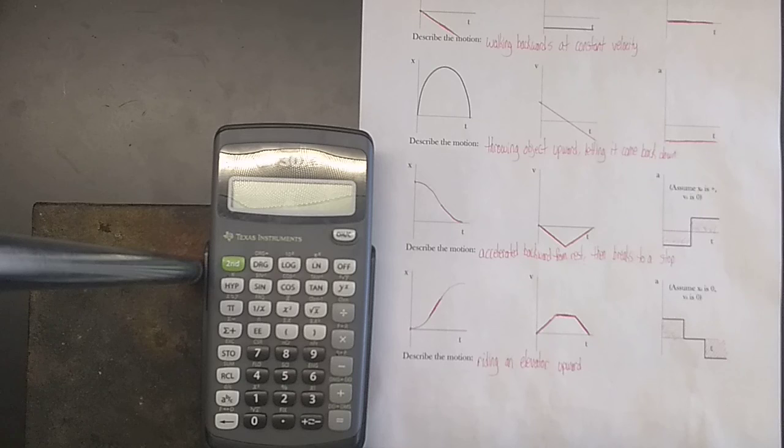Always remember to analyze graphs using the 3 questions that we learned about, and always remember those 10 or so different facts about graphs, about position, velocity, and acceleration graphs. You should have those memorized at this point, okay?